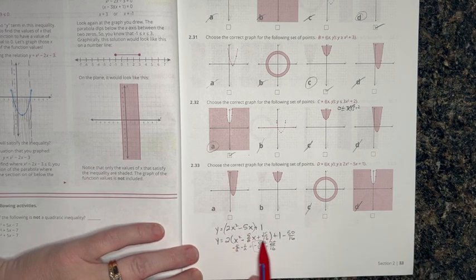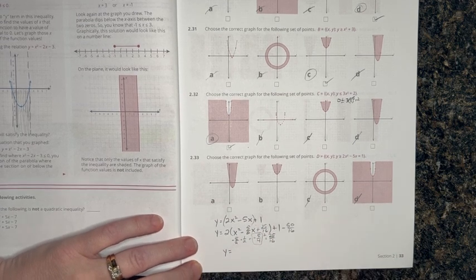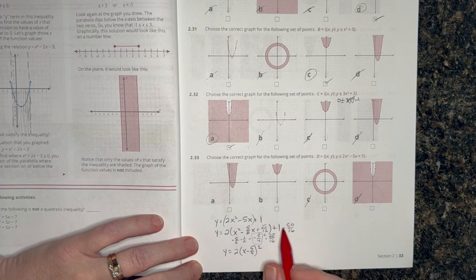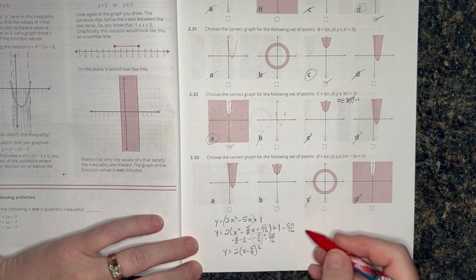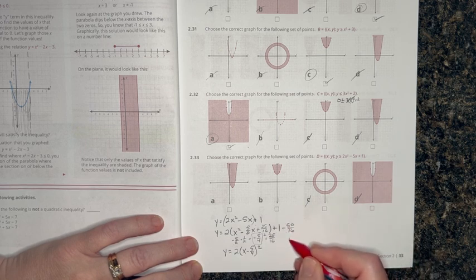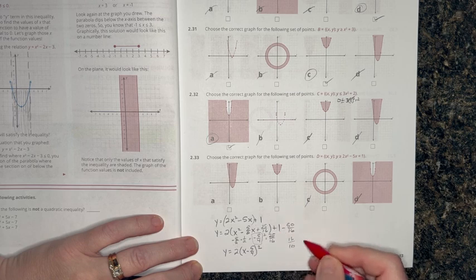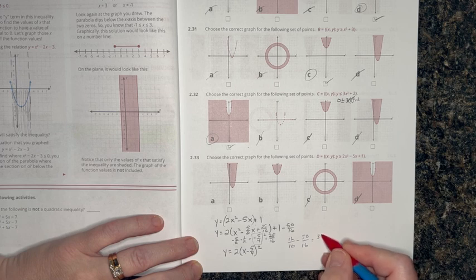I still have a perfect square trinomial here, so y is going to equal 2 times x minus 5 over 4, because that's what's in our box, the quantity squared. And then what is this? Well, this is 16 over 16, which is my 1, minus 50 over 16, okay? So what is that, 34? A negative 34 over 16?